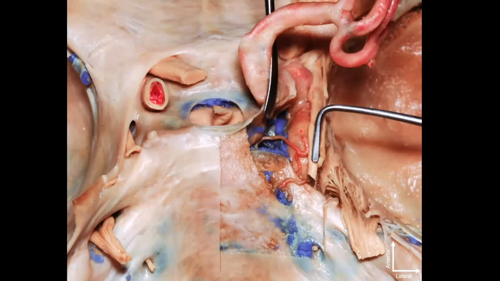So here we have the meningohypophyseal trunk. And this trunk consists of 3 to 4 main branches. The first is the inferior hypophyseal artery. So I like to imagine this as we're coming up the C4 highway here. This is our first exit ramp, and this can take us to several small towns along the way. The first one is the inferior hypophyseal artery, and that goes to the pituitary gland.